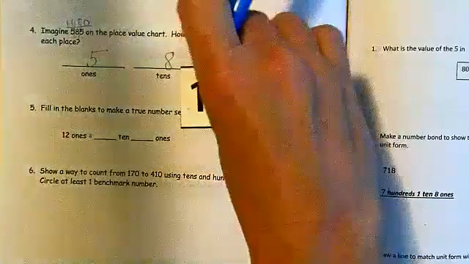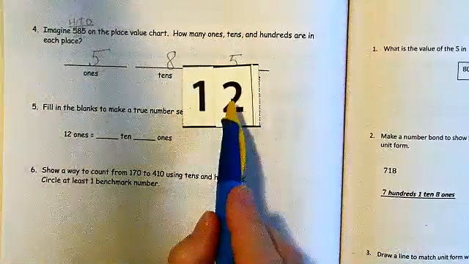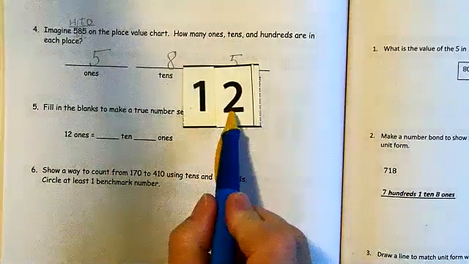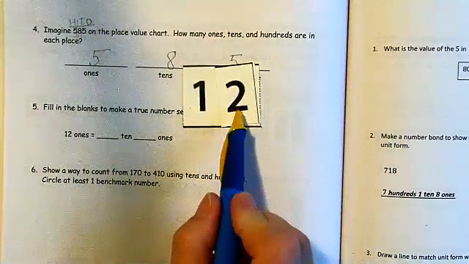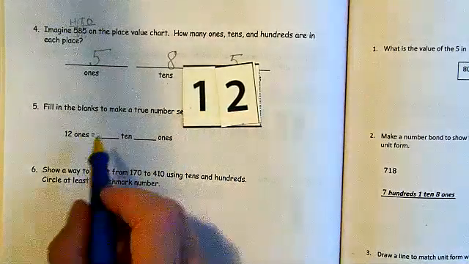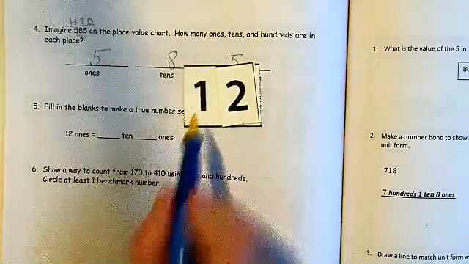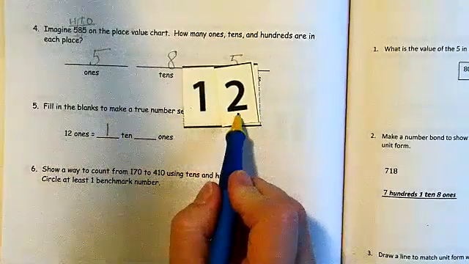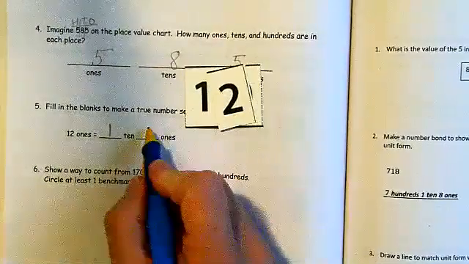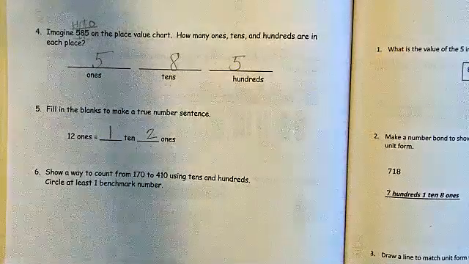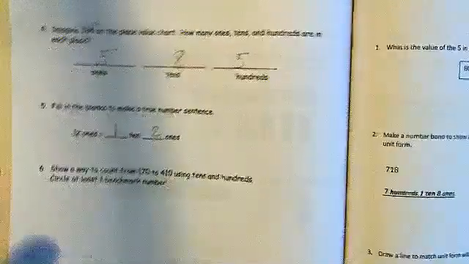But we can also look at it as the digits and which digit is in which place. We have this number in the ones place. We have this number in the tens place. So how many tens are there? Just the one. How many ones are there? 2. Good job. All right, we're going to do one of our countings.